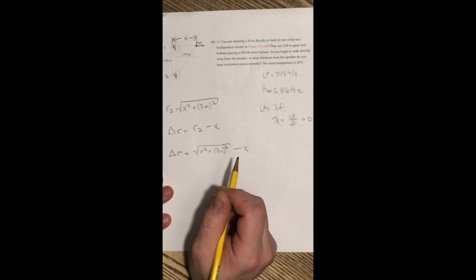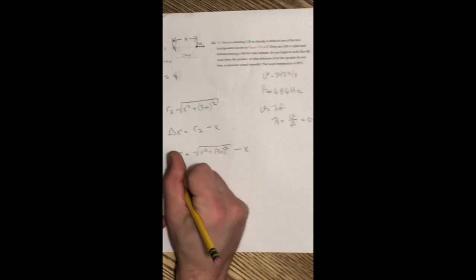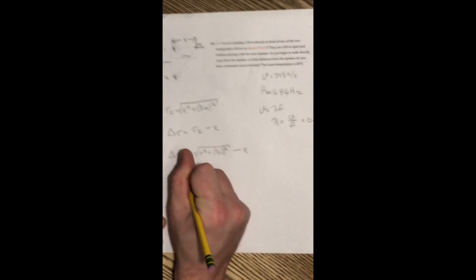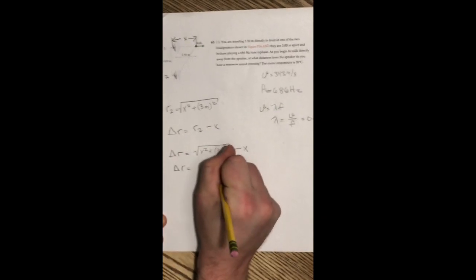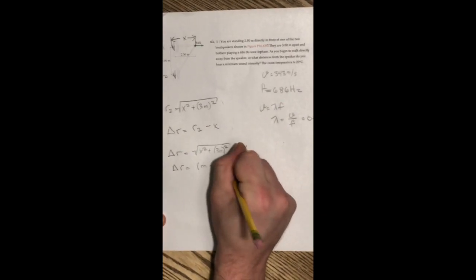The question asks for a minimum sound intensity, so we care about when delta r is equal to the minimum interference condition, which is m plus 1/2, all times lambda.